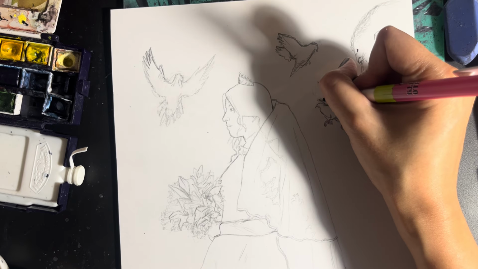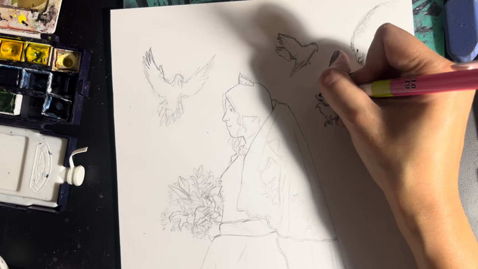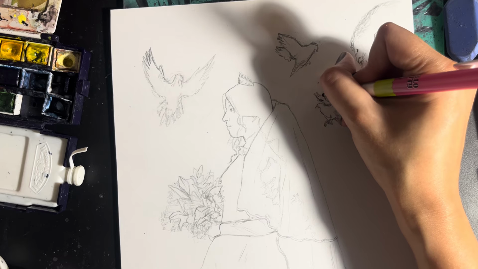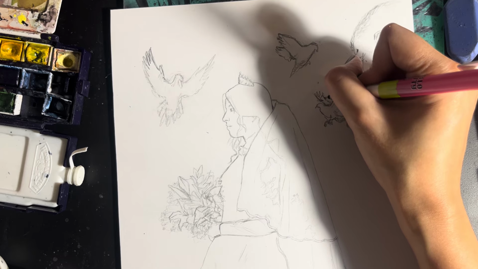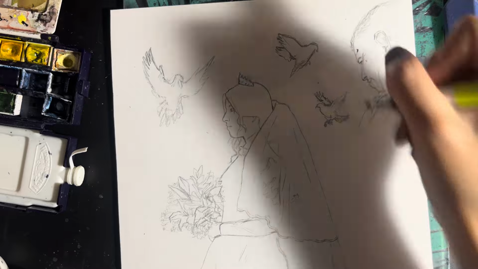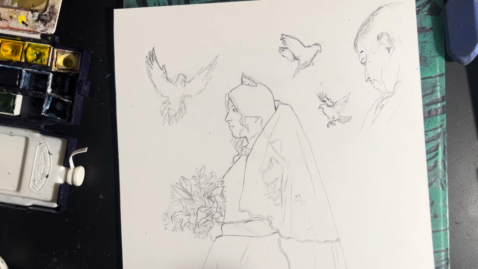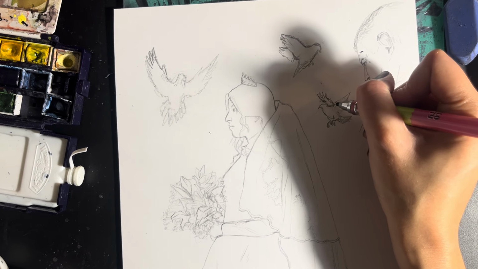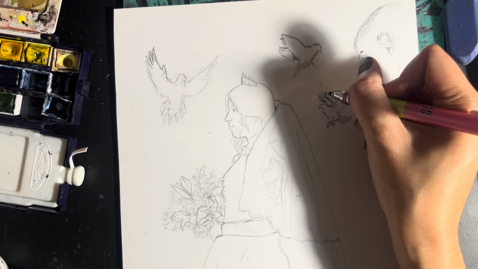It's a lot smaller. There we go. That wing is so bizarrely shaped. It's not funny.